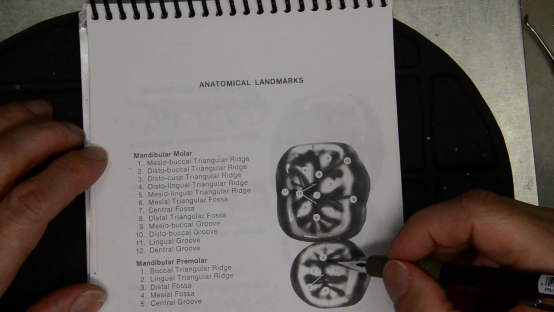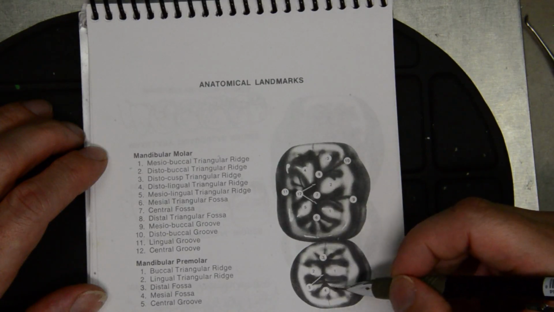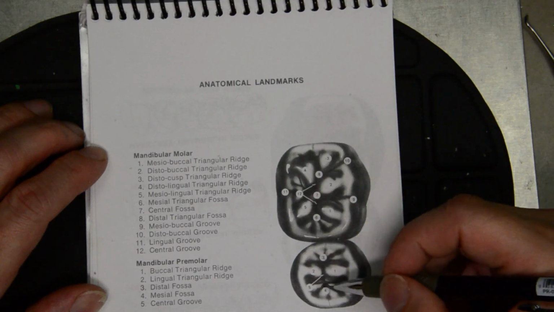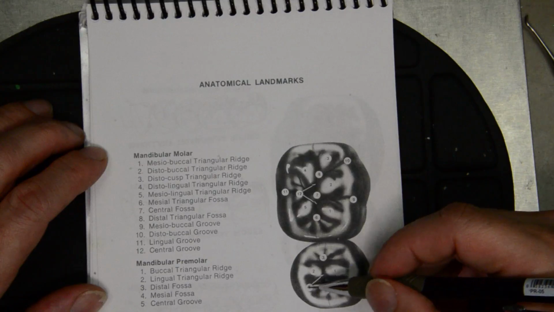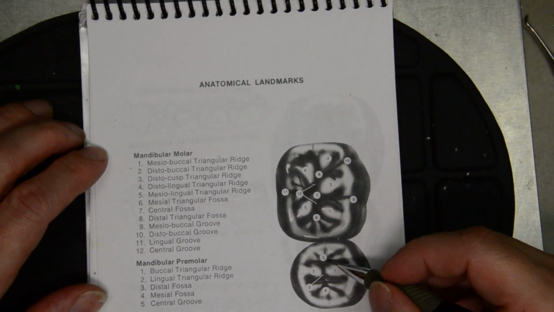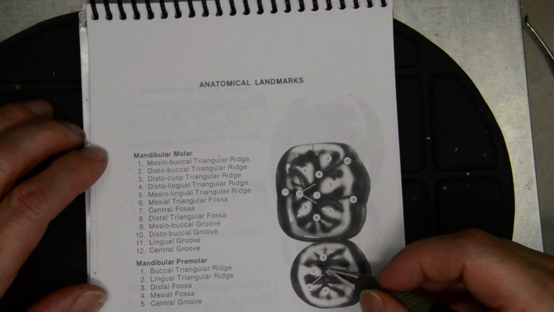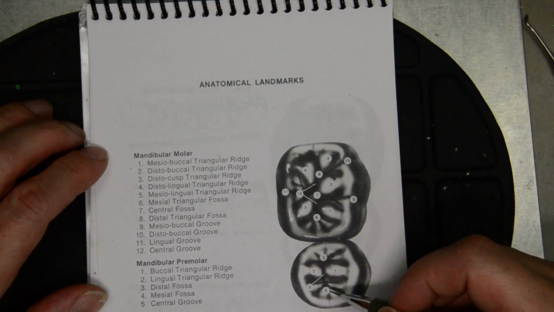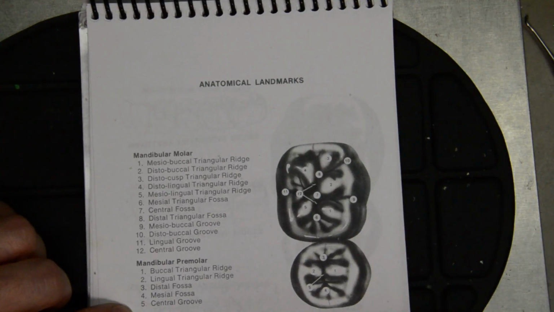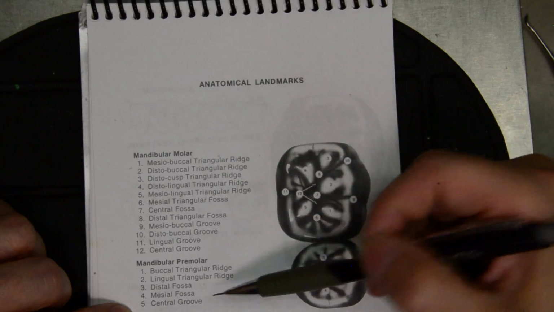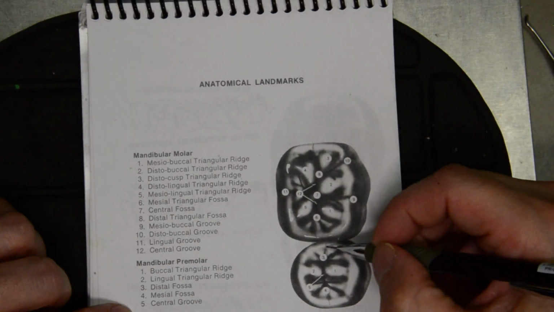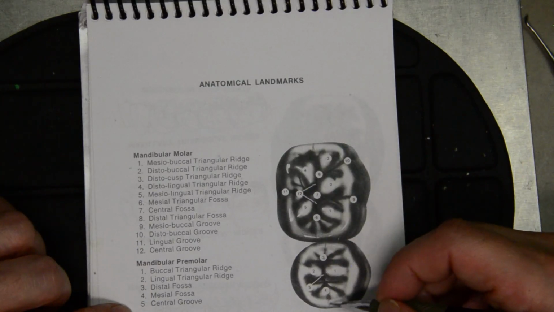mesial triangular groove, distal triangular groove, mesiobuccal, distal buccal, distolingual triangular groove, mesiolingual triangular groove. These are secondary grooves right here. This one's a secondary. Okay, so just read through these, plus what are the things I mentioned. The mesial and the distal spillways are usually there.